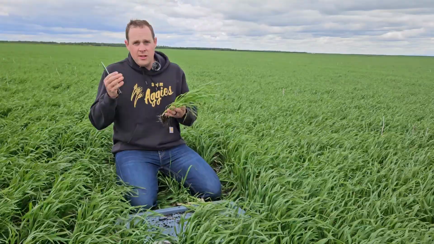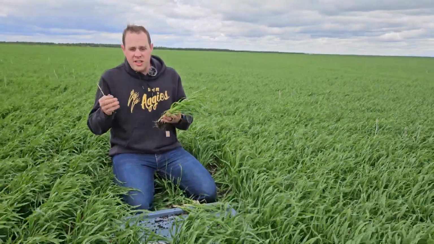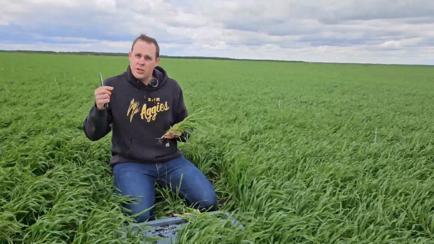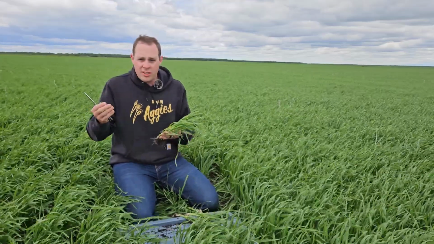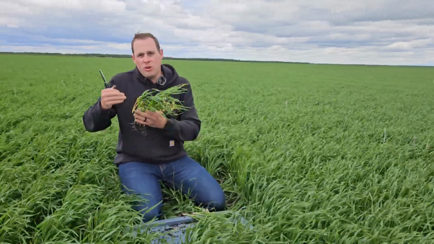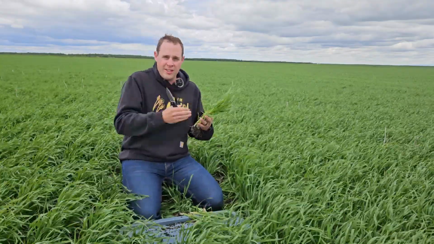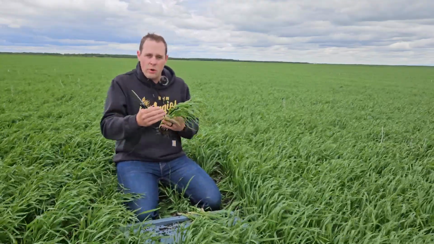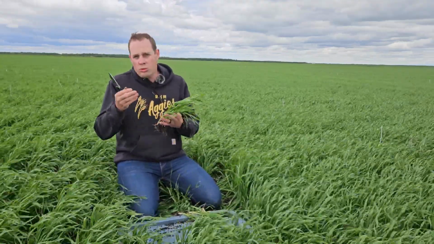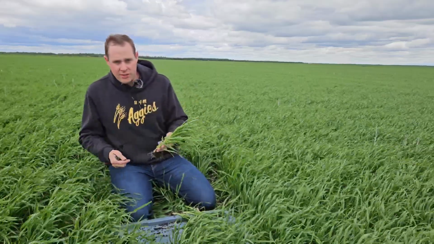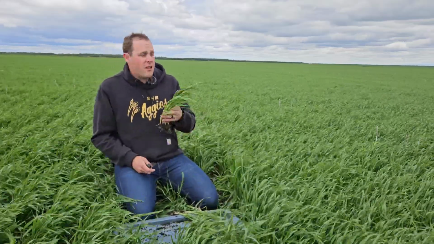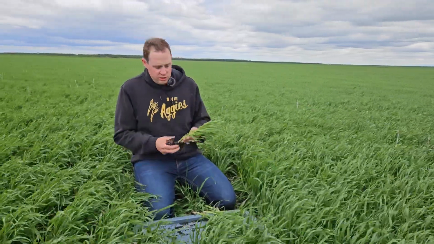Number 4, temperature. Temperature is key. Cool conditions is going to produce strong straw. Hot conditions where you're above 27 degrees, you're going to get rapid growth in the evening time and slow growth in the day. And that uneven growing conditions will result in higher risk of lodging versus if it's cool and under 27 degrees. So I'm anticipating very strong straw in all of our cereals this year.